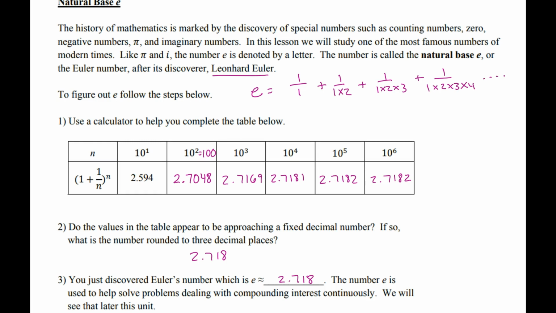And you keep going on and on. Eventually, you just keep on getting really, really close to the number 2.718. It's another explanation for E.